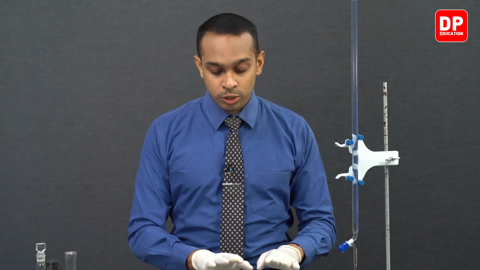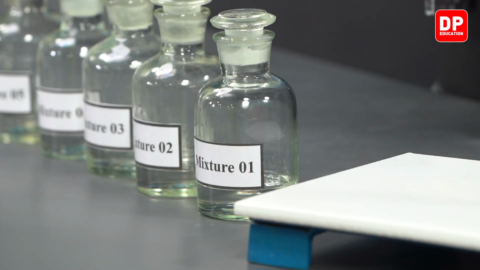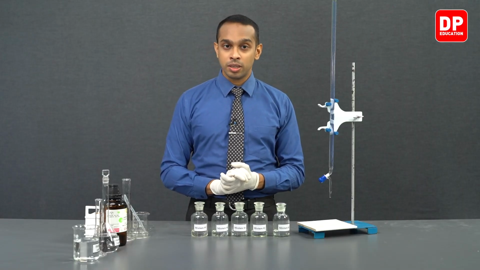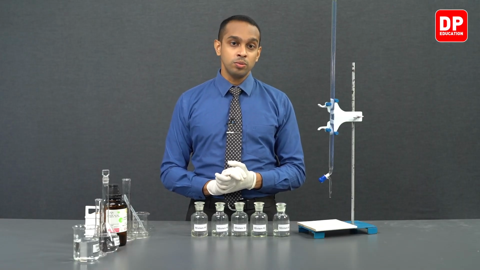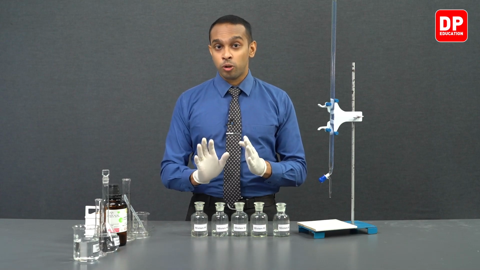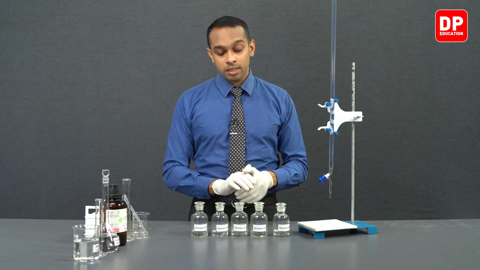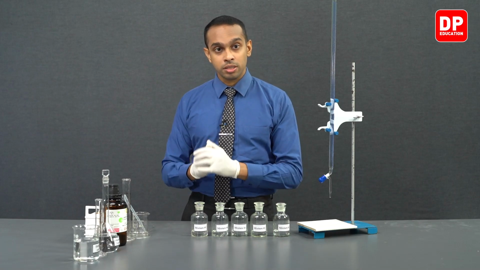Now students, after measuring 20 milliliters of butan-1-ol or 1-butanol into each of these reagent bottles, it is now time for us to measure different volumes of 2 moles per decimeter cube concentrated ethanoic acid into each of these reagent bottles.